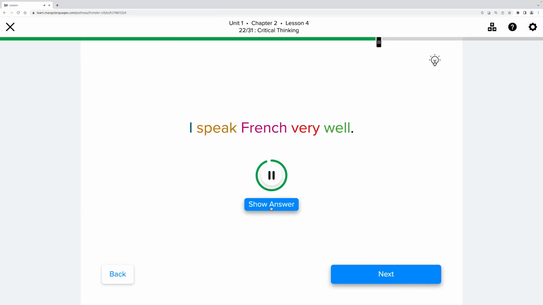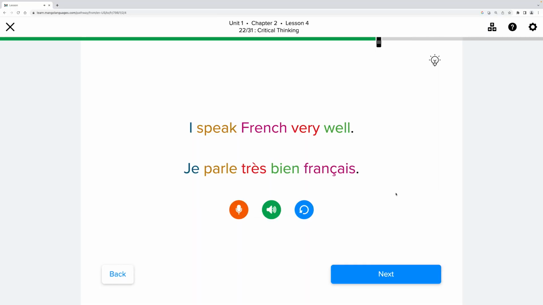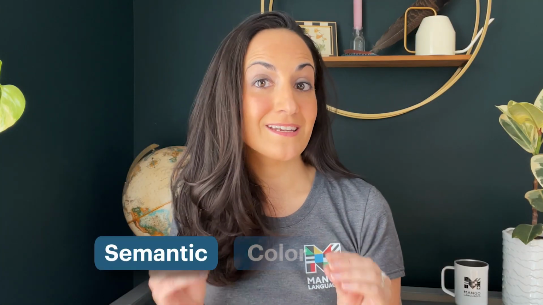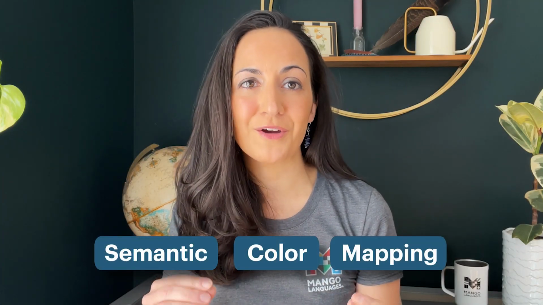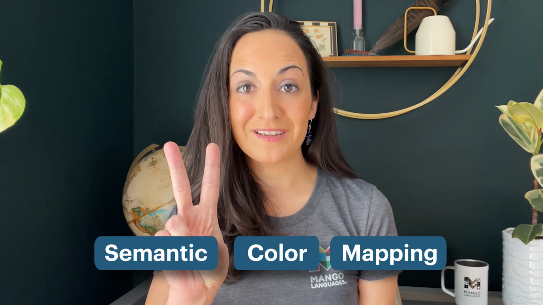If you've used Mango, you've probably noticed that the words are all different colors. Now, this isn't just because we think it looks pretty, though it kind of does. The words in the language you're learning are color-coded to match the words in English, or whatever your source language is. And this semantic color mapping, as we call it at Mango, really helps with two things.